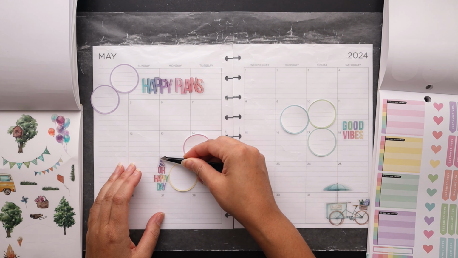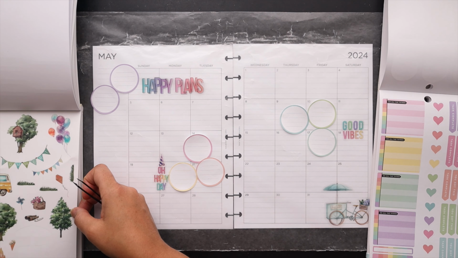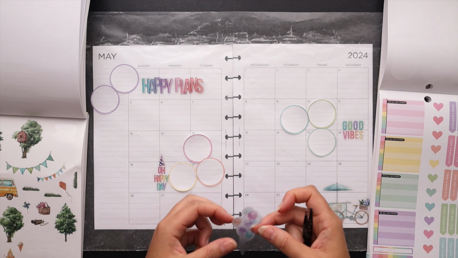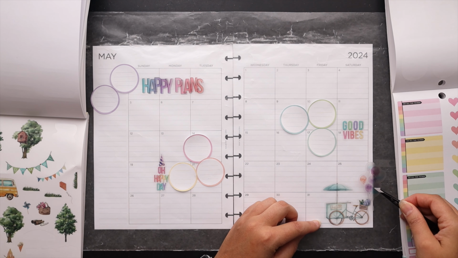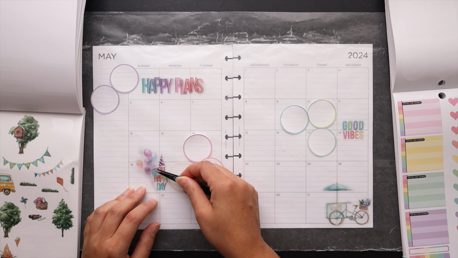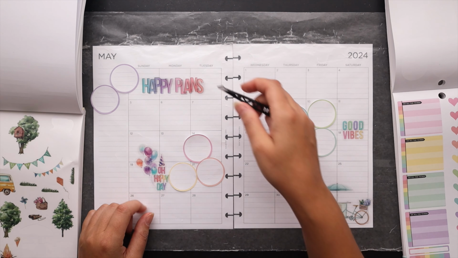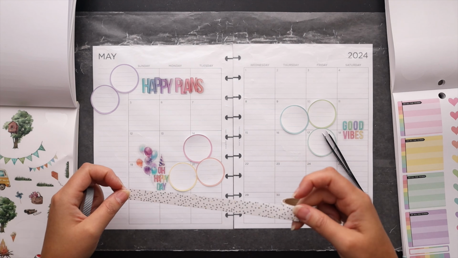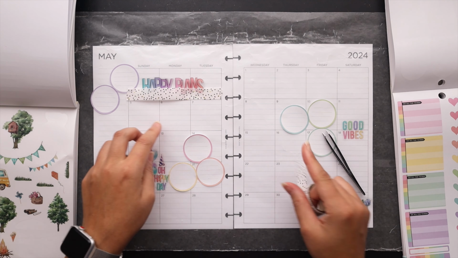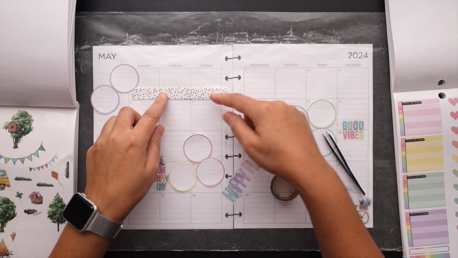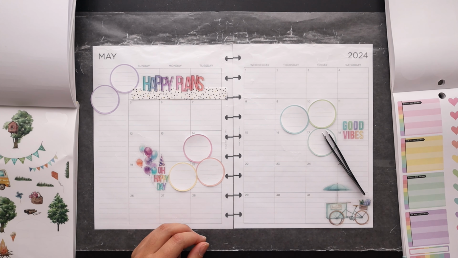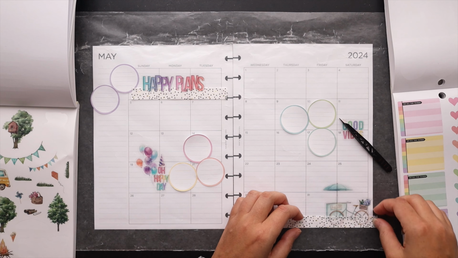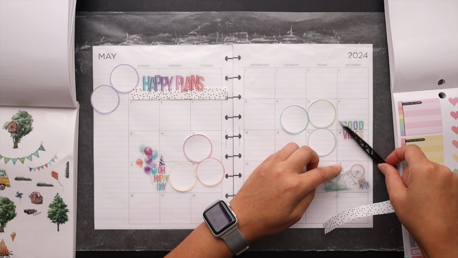So I'm pulling from two sticker books here, mainly pulling from the color story book for the circle stickers and the quotes. But I saw a few birthday stickers in the newest Planning Things sticker book that I got. I think this one is maybe Seasonal Fun. Not 100% sure on the name, but it will be listed down below in the description, along with the name of the Happy Planner sticker book, and links to those in case you like anything from there.